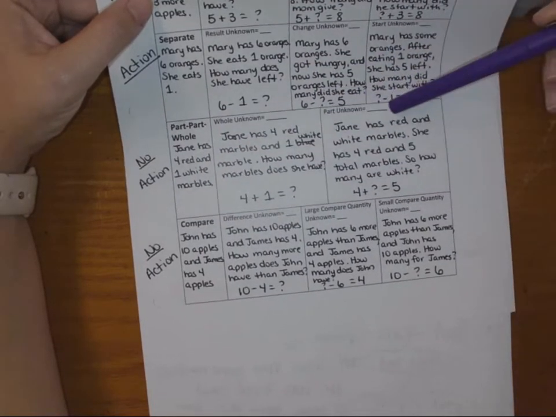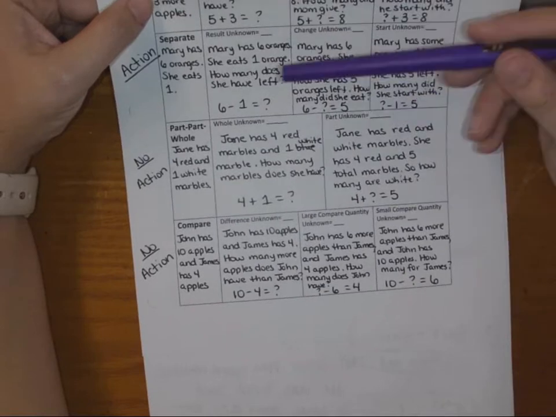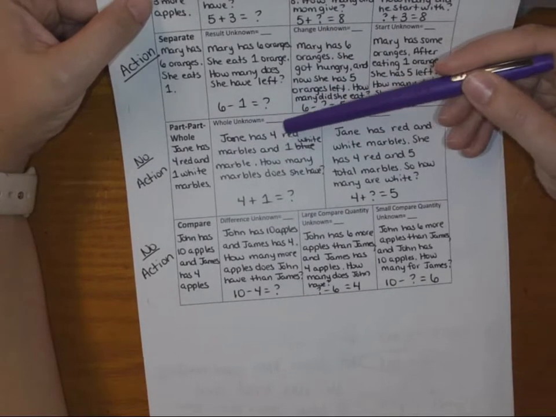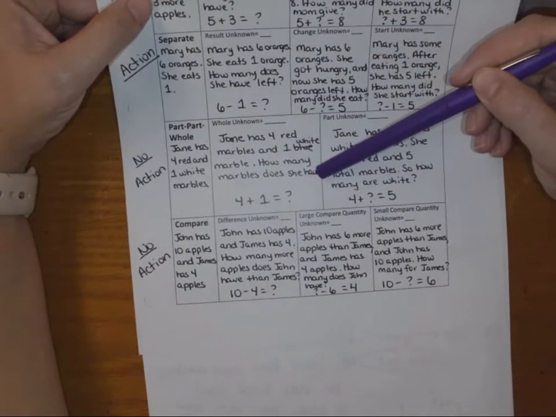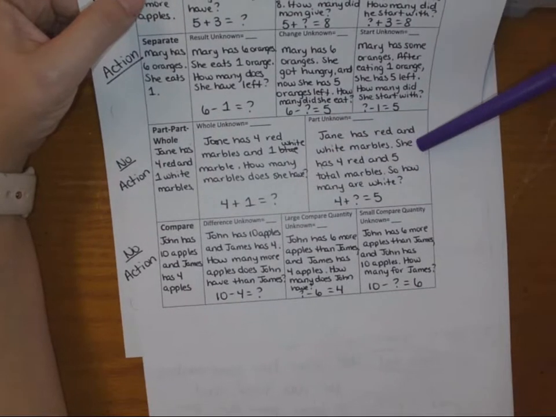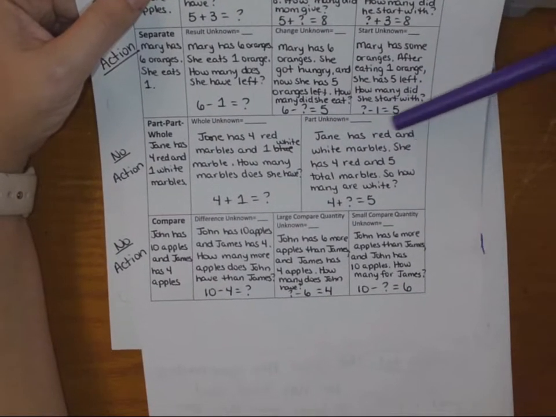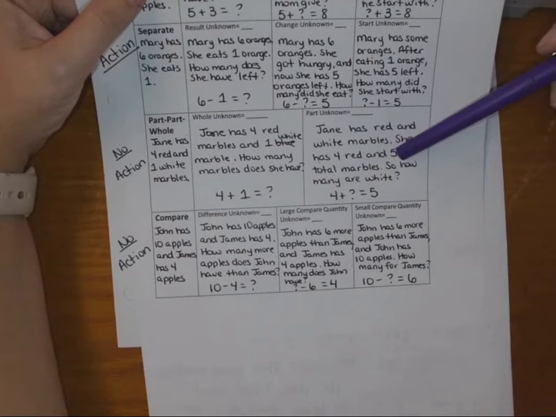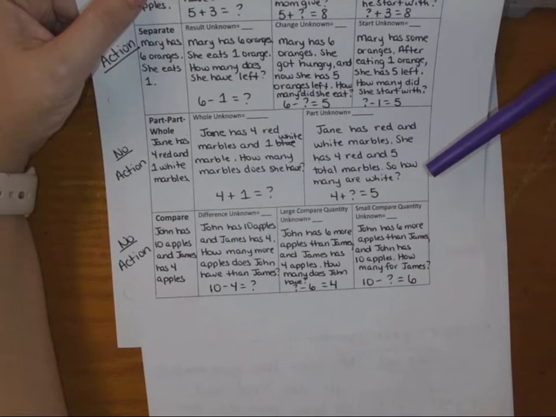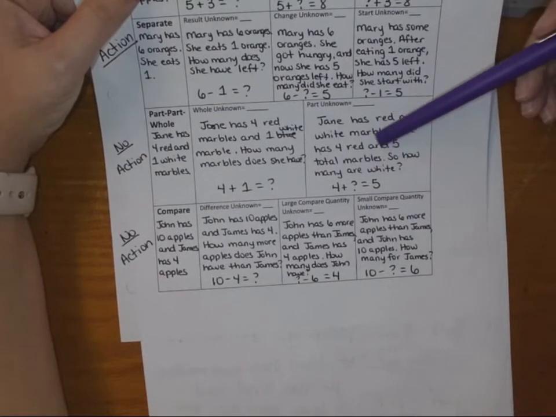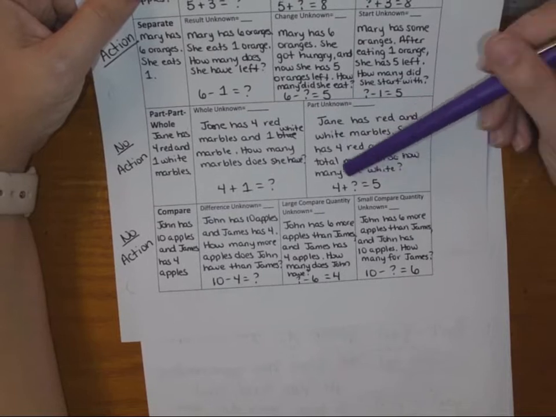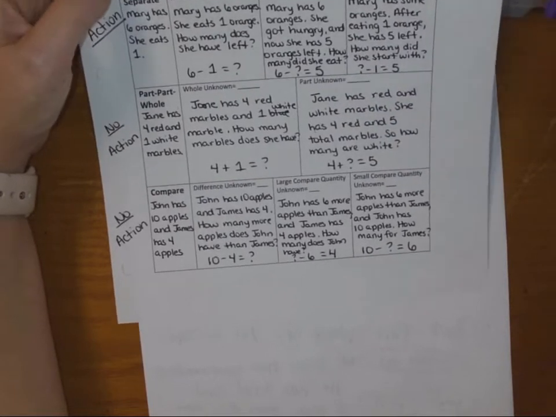So the whole unknown or part unknown, there are 2 options here. The whole unknown, Jane has 4 red, 1 white. How many total marbles does she have? A part unknown, Jane has red and white marbles. She has 4 red and 5 total. So how many are white? Okay, and you could change that one also and tell how many white ones she has. Make them find the red.